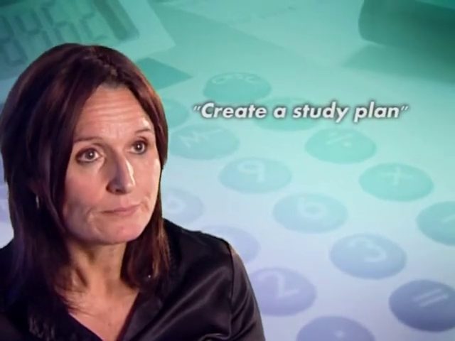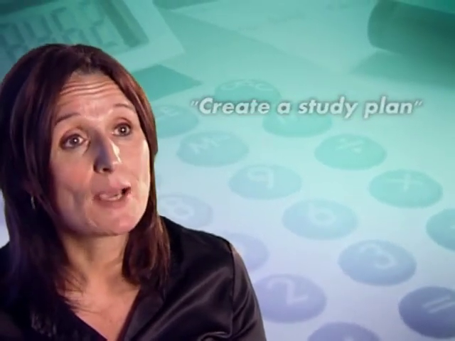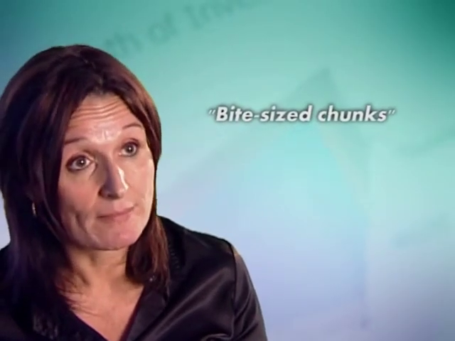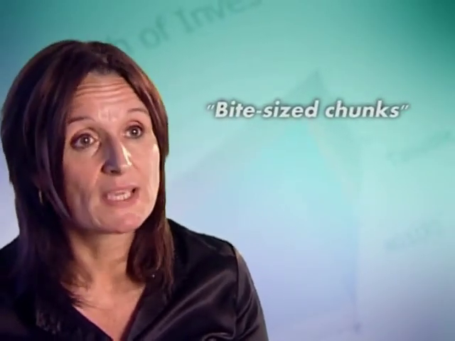So start off with studying. As I said before, study the whole of the syllabus. And there are 7 areas, so create yourself a study plan. And be realistic about the time and the availability that you have to study. It's a bit like eating an elephant. You can't eat an elephant all in one go. So break it down into bite-sized chunks and stick to your study plan. That's key, really.